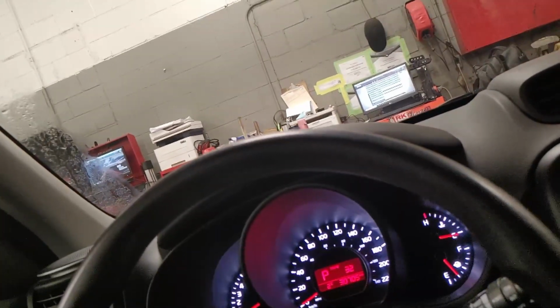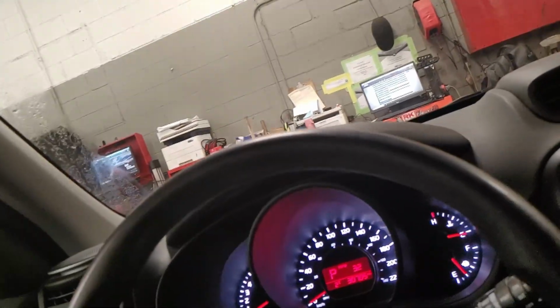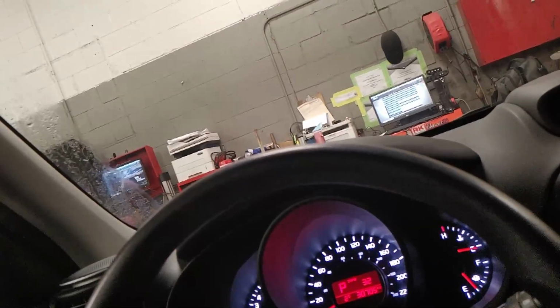So this vehicle is fitted with a 1.6 liter turbo. I don't think we're going to have an issue on the engine side. I'm scanning for DTCs right now. What we're going to do is check what those are.